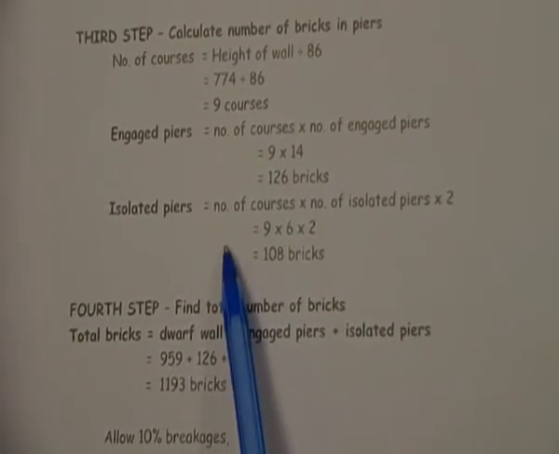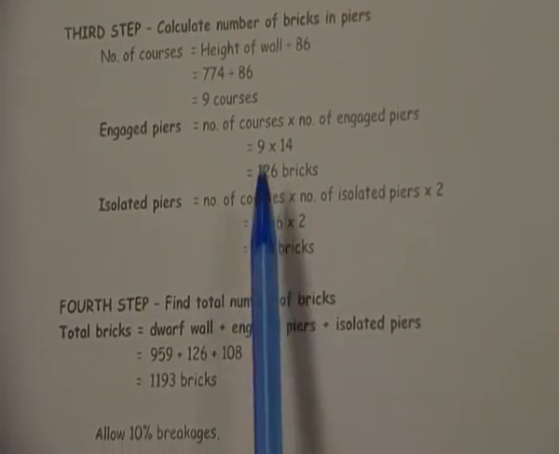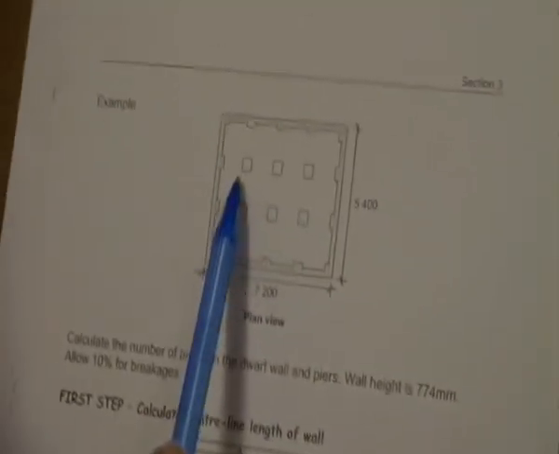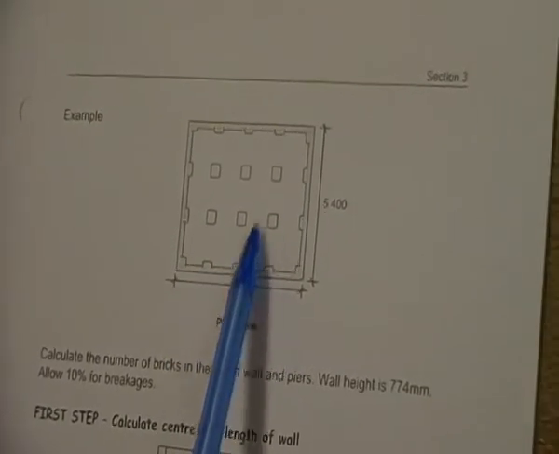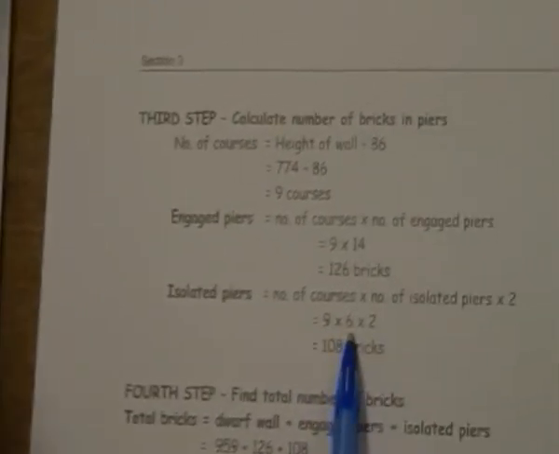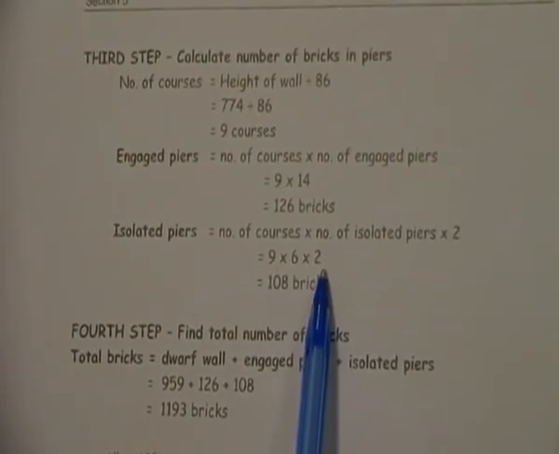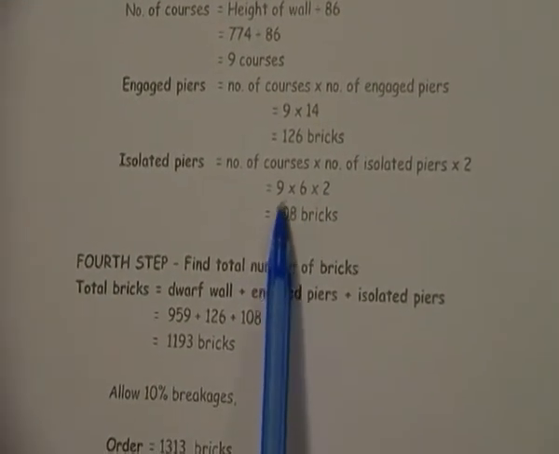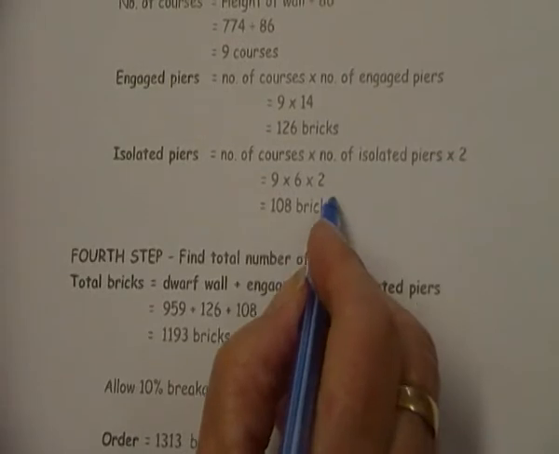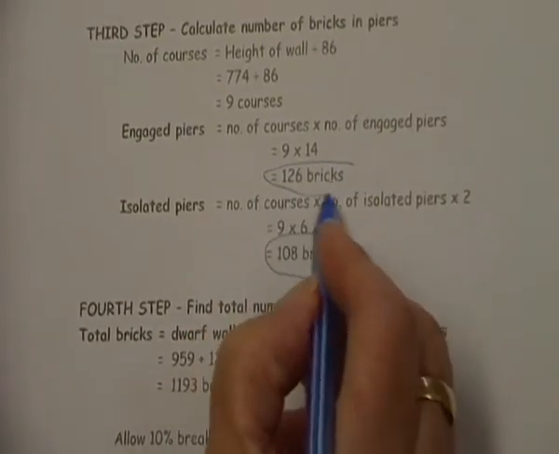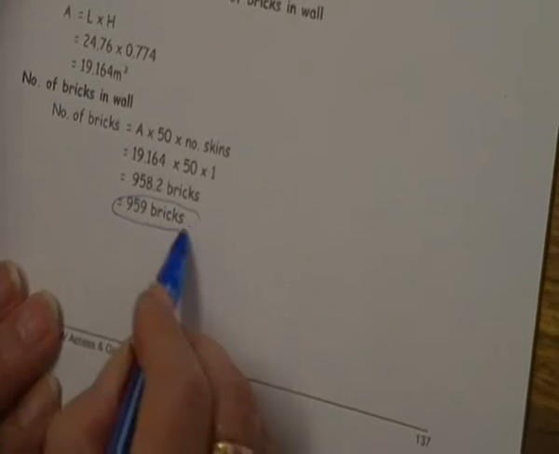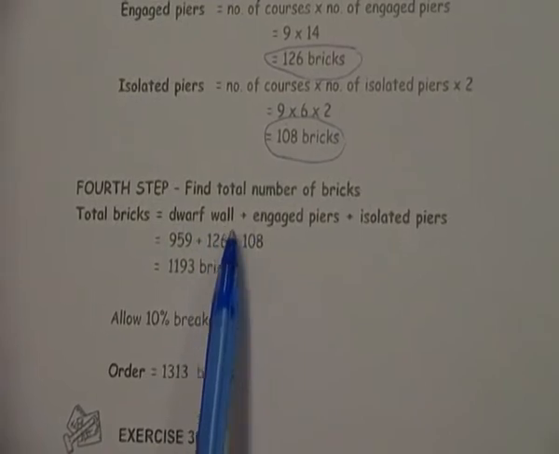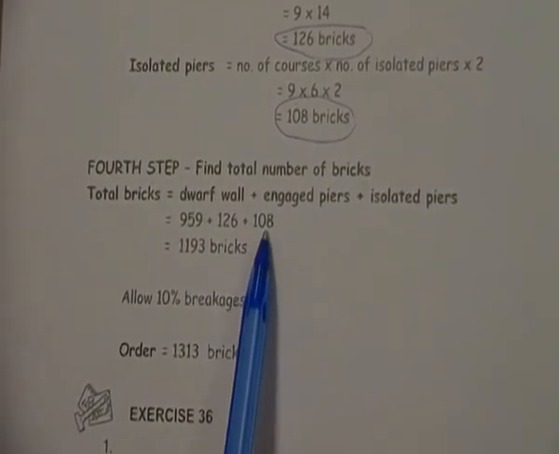We're looking at our isolated piers. We've got the number of courses. It's 9 from up here. 9 times, I go back to my drawing and I have 1, 2, 3, 4, 5, 6. 9 times 6 times 2, because there are 2 lots of bricks on each layer for isolated piers. So I've got 108 bricks there. So this figure here of 126, and down here at the 959, we're going to add them all together. The dwarf wall, the engaged piers and the isolated piers.